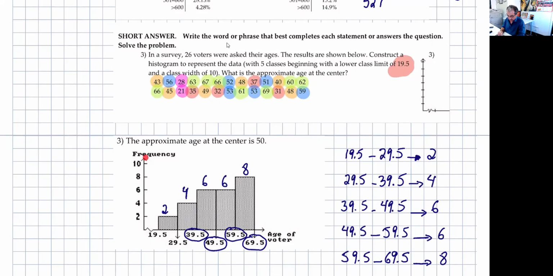Then you can have a scale here, and once you find these numbers, you know they go from 2 to 8. So the scale is from 2 to 10, and you can easily make the histogram.